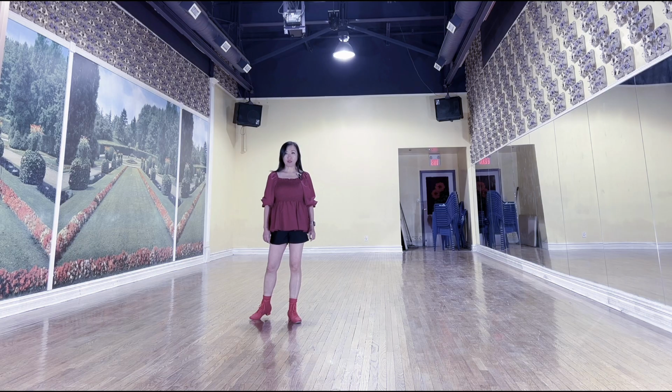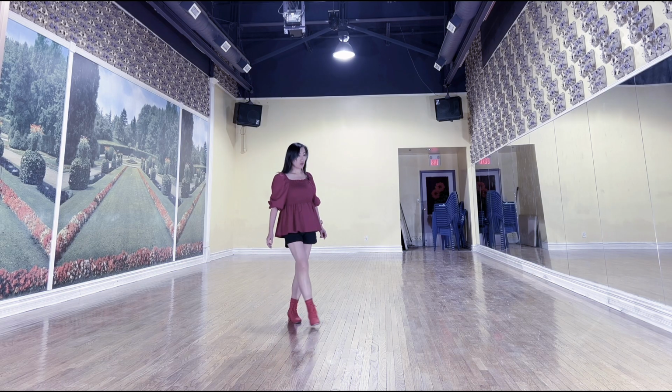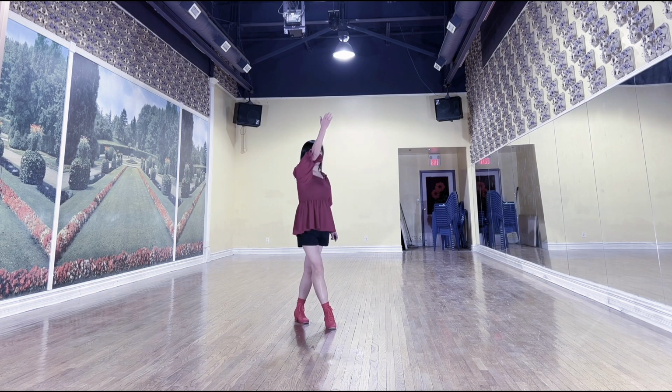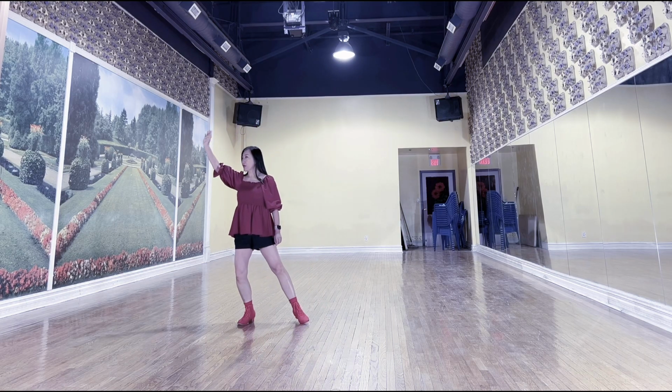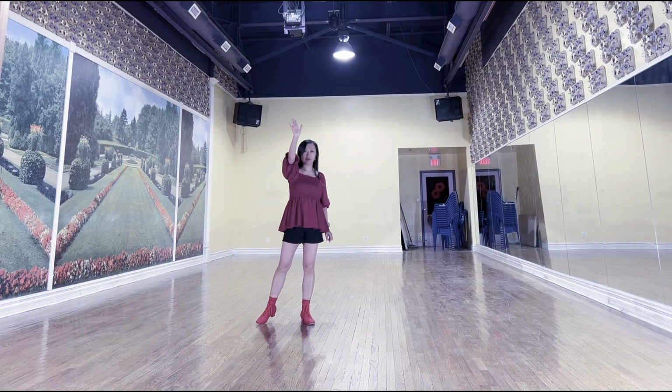Slow cross rock with arm reaching up. Cross rock, recover. Launch to the side, recover with arm wave. Launch to the right, wave to the right. Recover left, wave to the left.